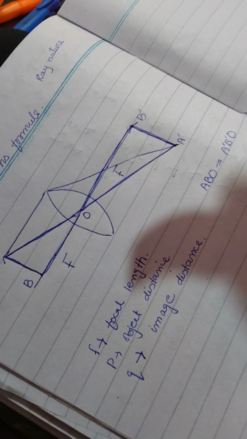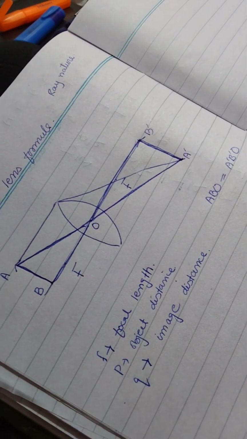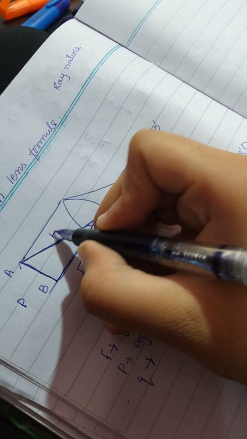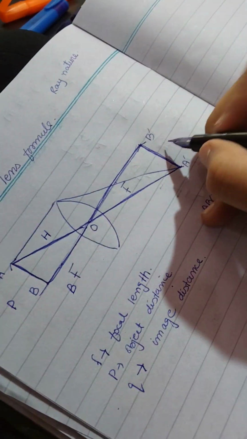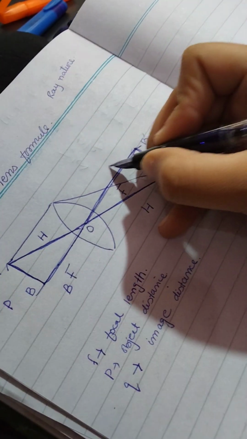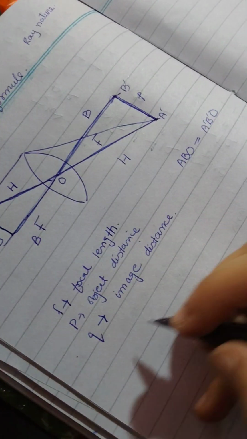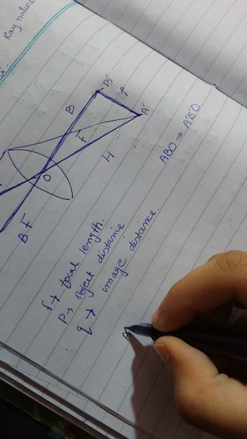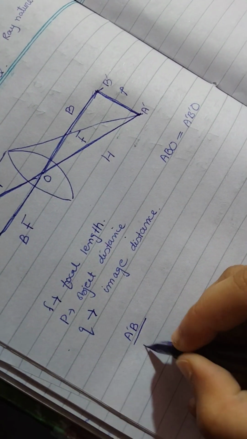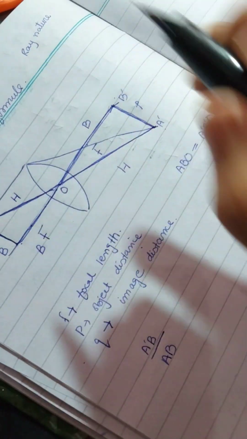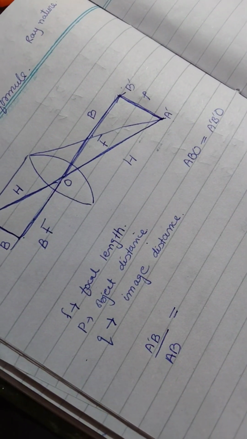So for the comparison purpose, we will take the perpendicular and the base. So this is perpendicular, this is hypotenuse, and this is base. So let's compare. Let's take the perpendicular first. A dash, B dash upon A, B is equal to, now let's take bases.